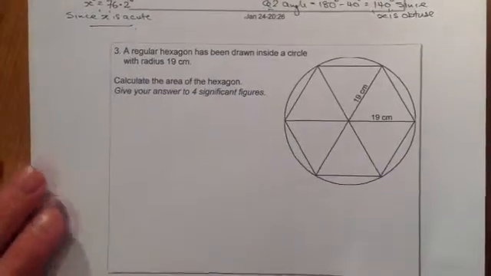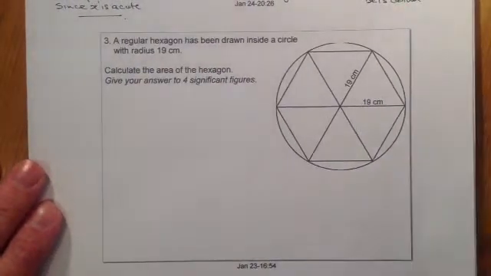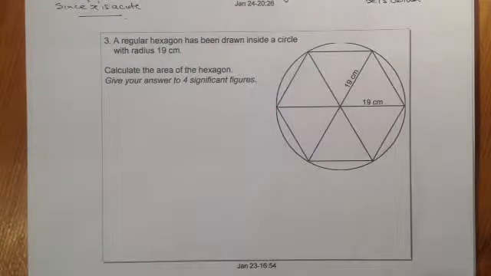What we're actually doing is looking at some polygons, and in this case a hexagon, to try to work out some information that we're asked for. So what I'd like you to do is, if you can, freeze the video and try the questions yourself. I'll show you the answer as soon as you've completed that. Okay, so here we go. Let's start with this question here.